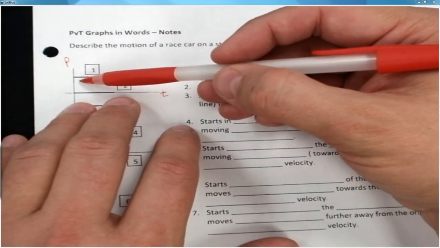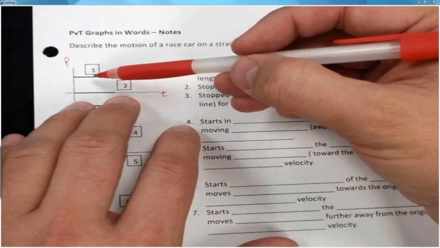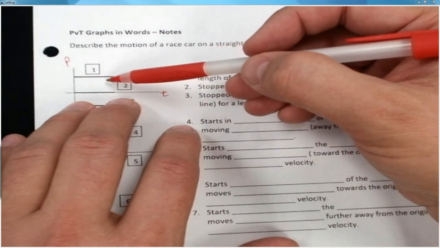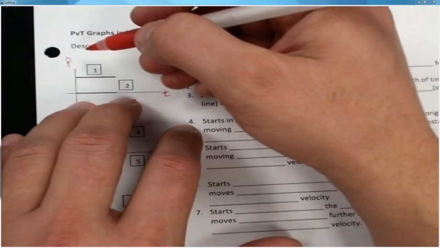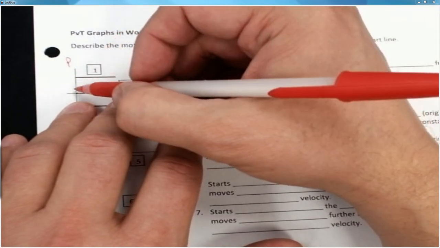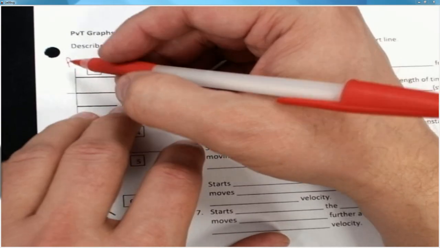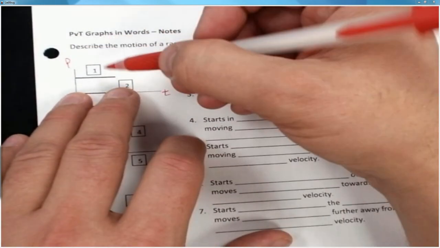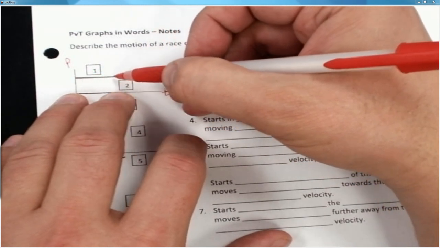Well, does my position change over time? It's a straight line. Is the position changing? No, it's not changing. The same distance between the line and the x-axis exists all the way along here. Where do I start? Do I start at the origin? No, I don't. Am I in front of the origin or behind the origin? Well, I'm in front. So this graph is showing that my race car on my track is starting in front of the origin, and it stays in that position, doesn't move.